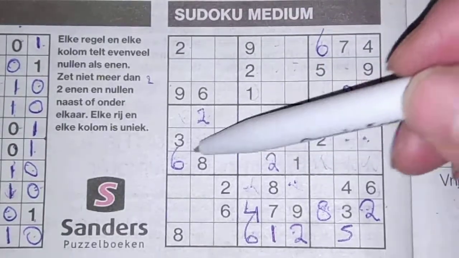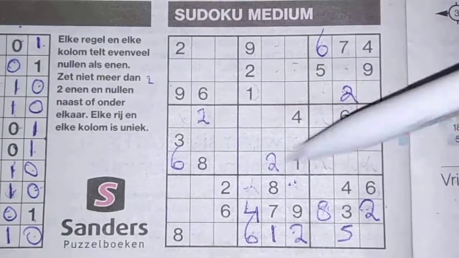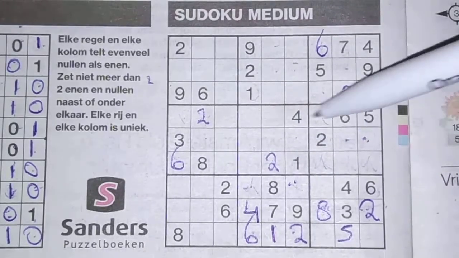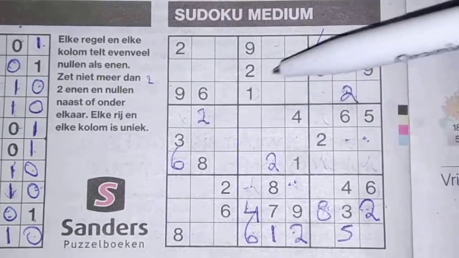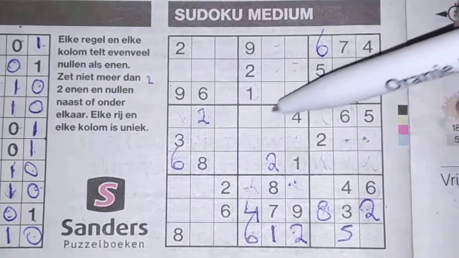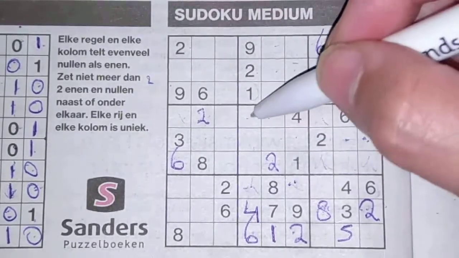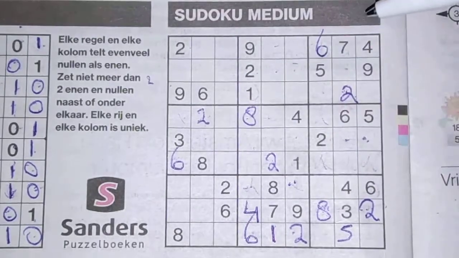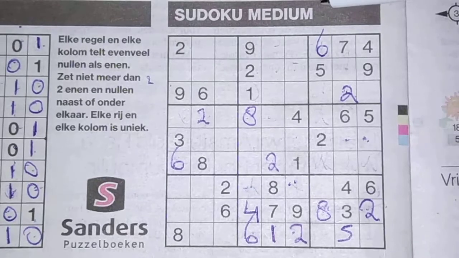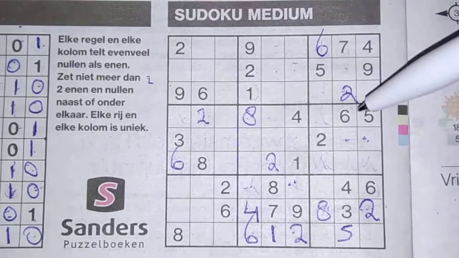In the row below we have an 8 over there. So in that row the only 2 places for the 8 should be here or there. But I see here an 8. No 8 there. 8 should be here. Then I cannot continue with the 8.